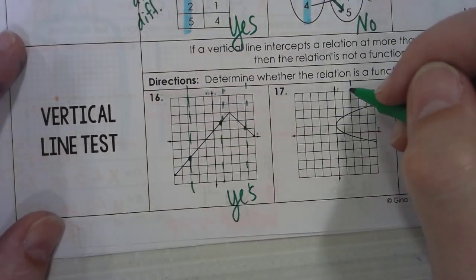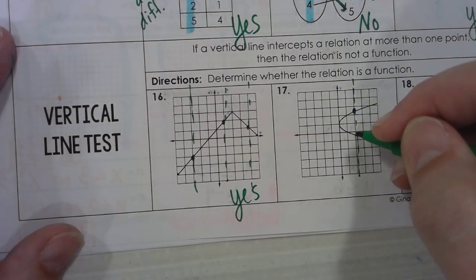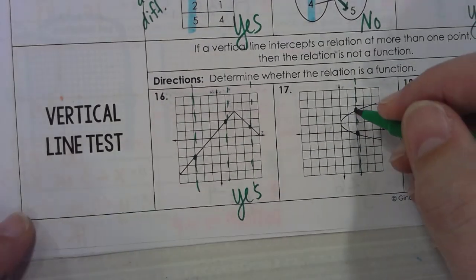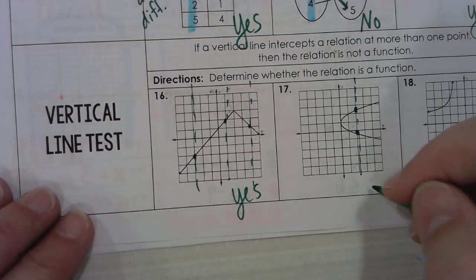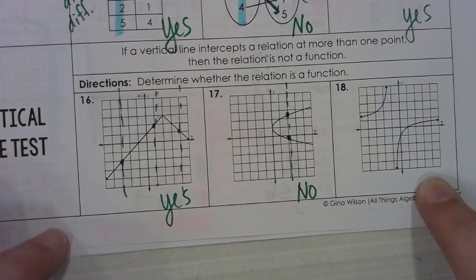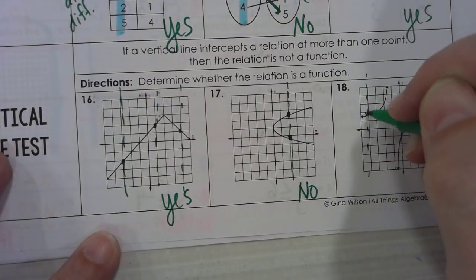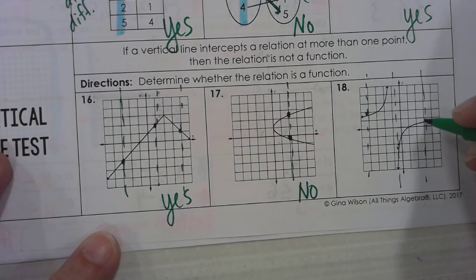If I draw a vertical line here on number 17, it's our sideways parabola. That's never a function. Same with a circle. A circle's never a function, because it touches twice. If your function loops back on itself, that's what makes it not work. And then this one, if I drew a vertical line here, it touches once. If I drew a vertical line here, it touches once. Here, it touches once.